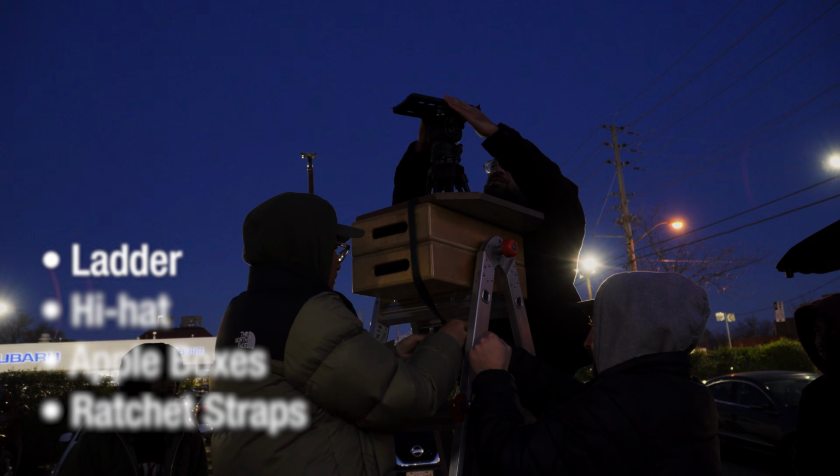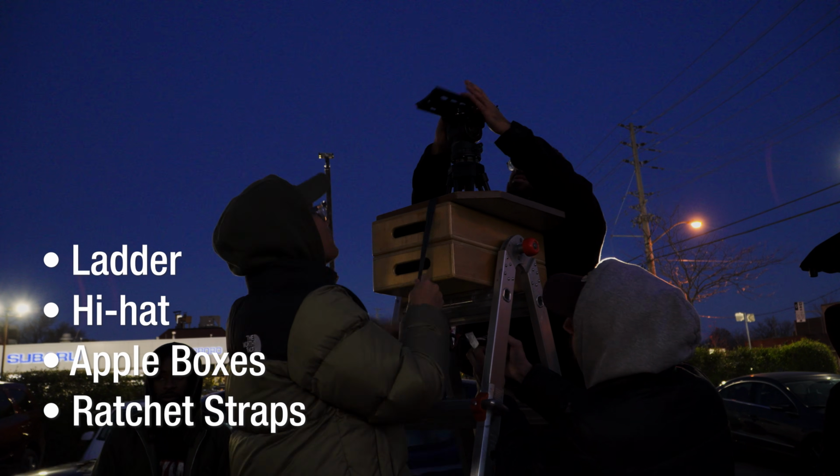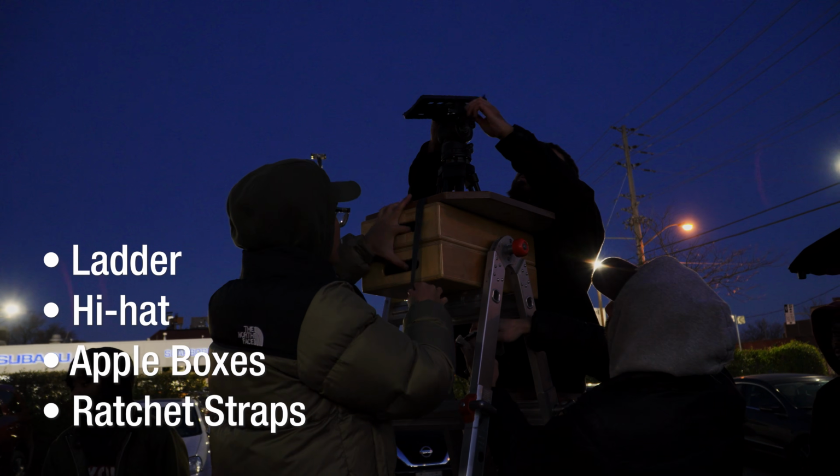And the last thing was a ladder in combination with a hi-hat, apple boxes, and some ratchet straps so we can get all the high angle shots. Honestly, this entire project could have been shot on the Sony FX3, but I have access to the Venice, and with its native 3:2 aspect ratio, this is perfect for projects like this when I'm trying to create moving portraits.